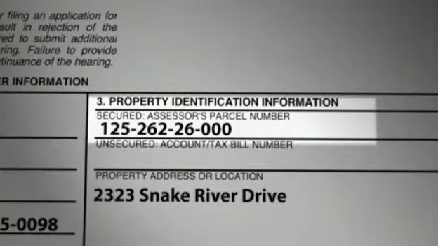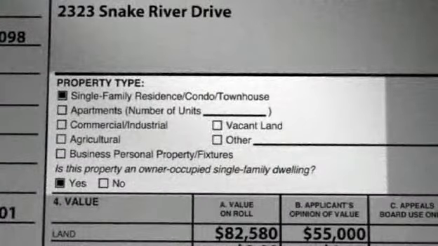It's very important that you correctly enter the assessor's parcel number and check off the type of property in Box 3 so that the county can identify the property assessment that you're challenging.